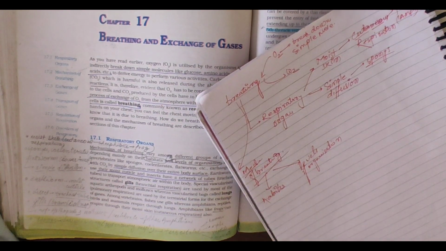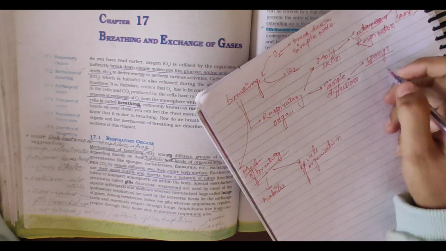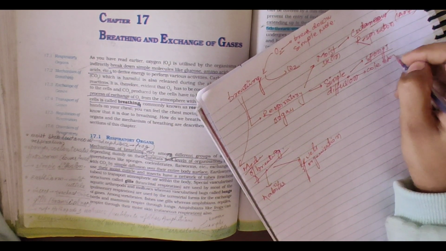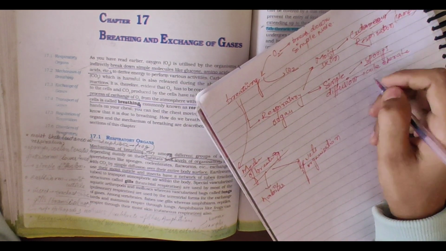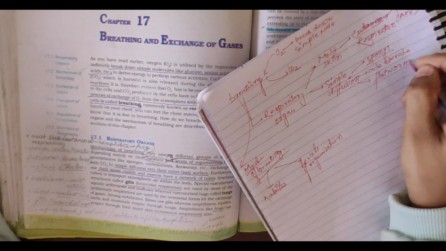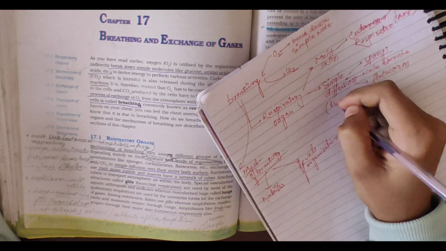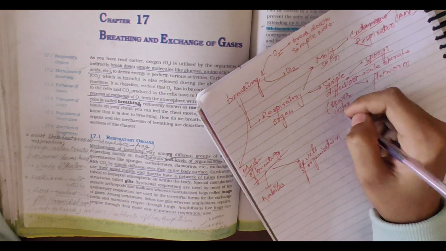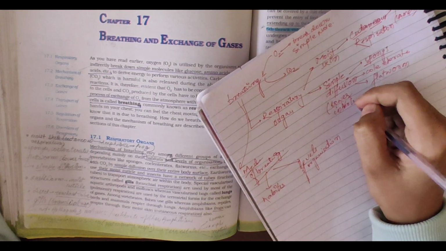Okay, sponges show simple diffusion, and coelenterates and flatworms, which are lower invertebrates.